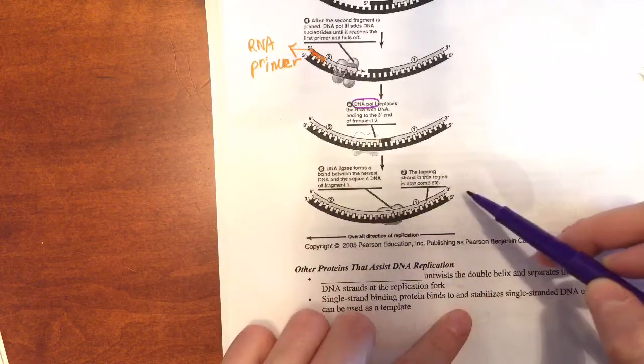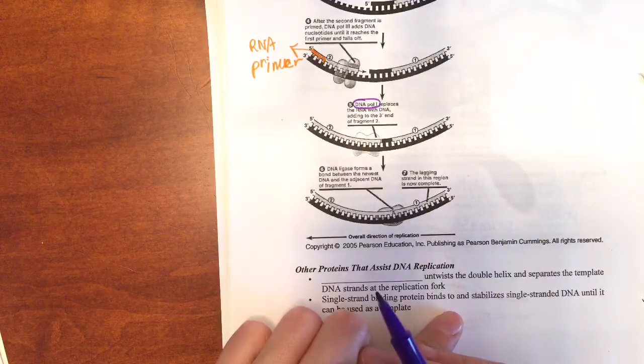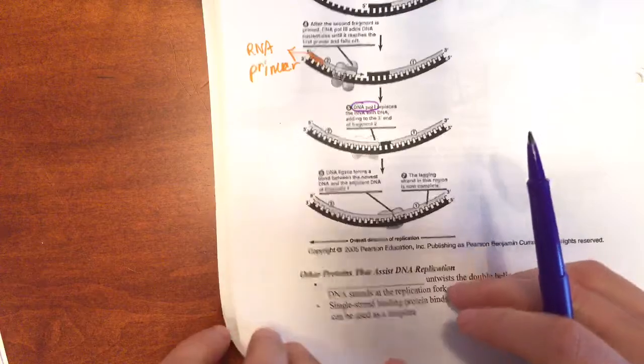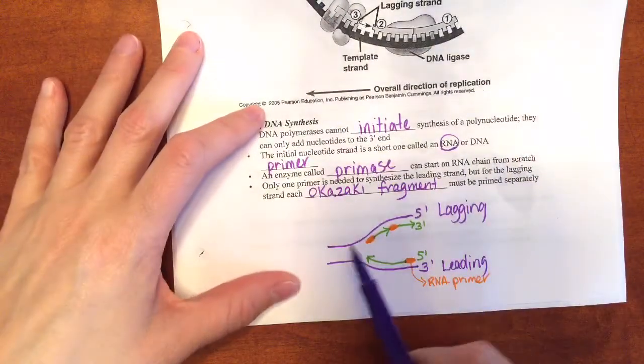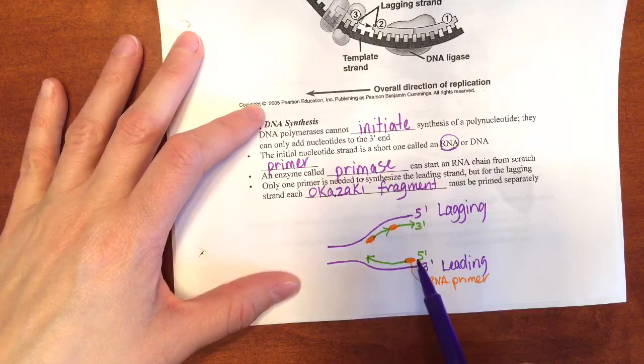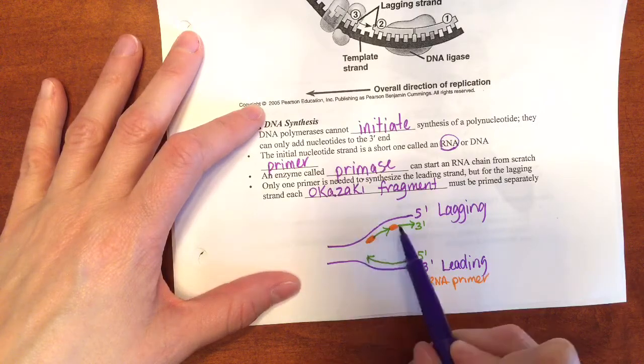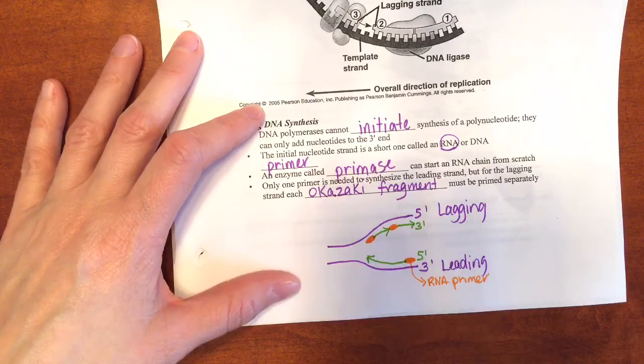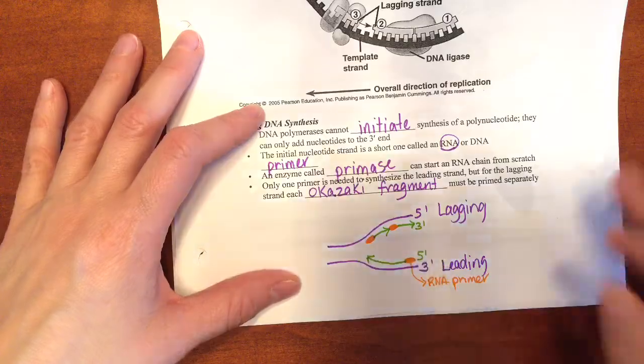So at the very end, you get a full replicated piece of DNA. Going back to this picture, what it would look like after DNA polymerase 1: DNA polymerase 1 takes the RNA nucleotides and replaces them. So all the orange ones would be replaced with green. And then ligase comes and glues them all together so that they're no longer in fragments, but in one continuous nucleotide chain.